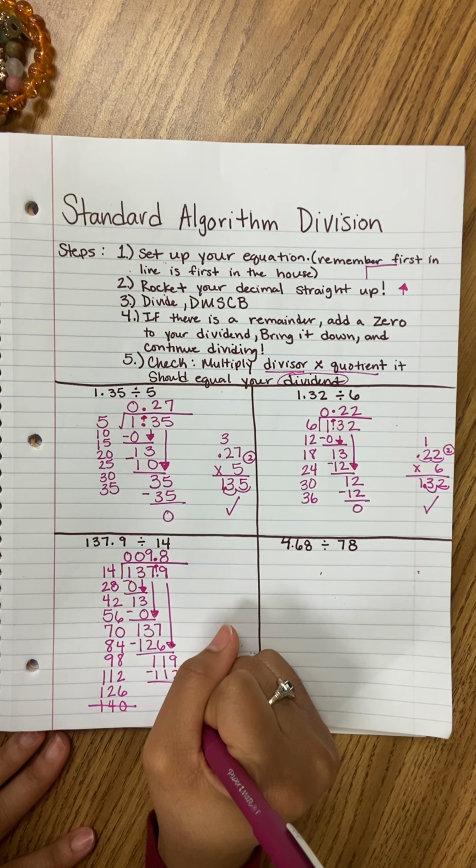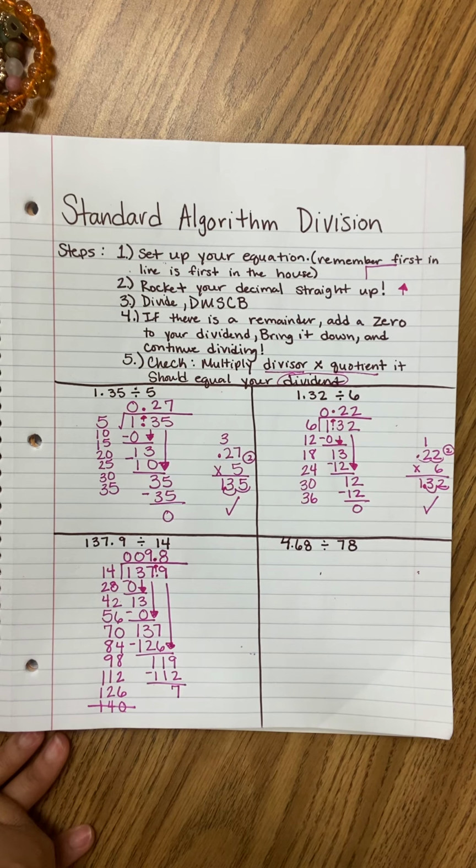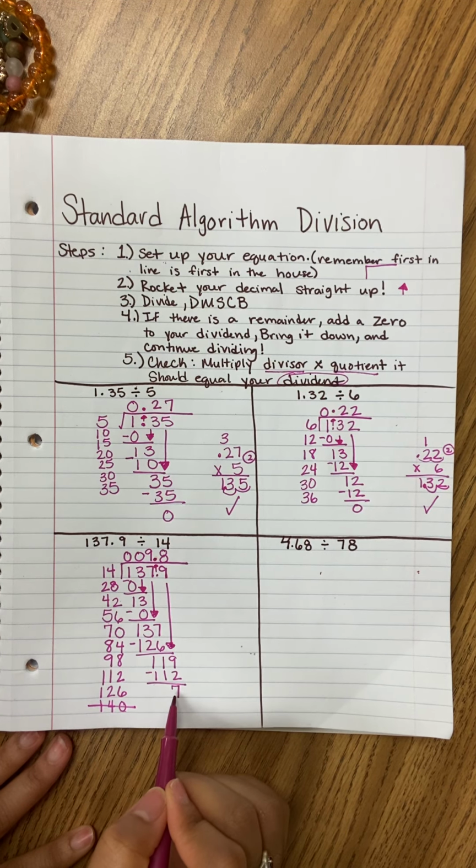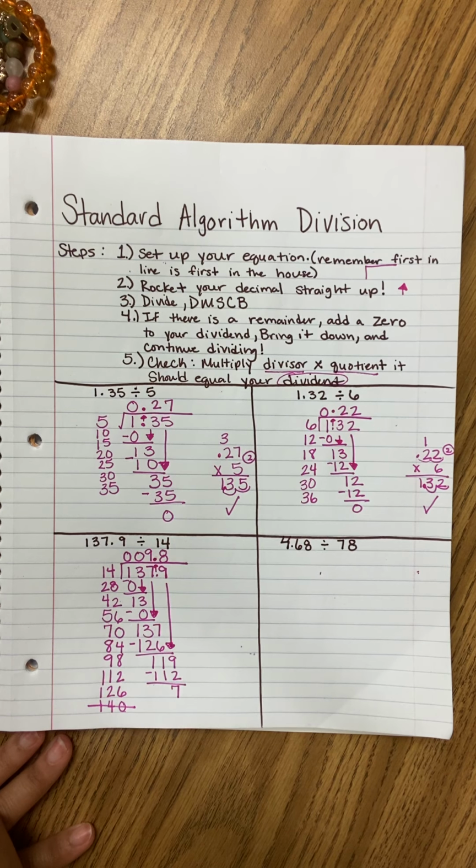Nine minus 2 is going to give me 7. Okay, then I asked myself, can 14 go into 7? That answer is going to be no. If I have $7, I can't spend 14.